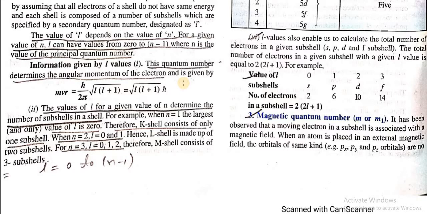Today we'll discuss the two other quantum numbers, the magnetic quantum number and the spin quantum number. First, the magnetic quantum number. It has been observed that a moving electron in a subcell is associated with a magnetic field.